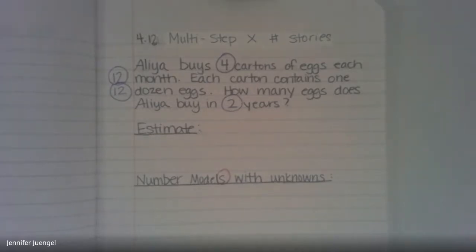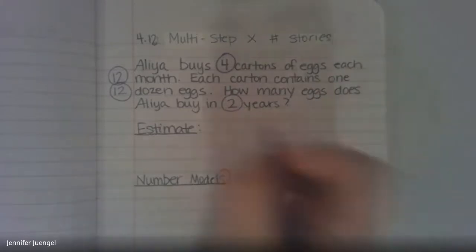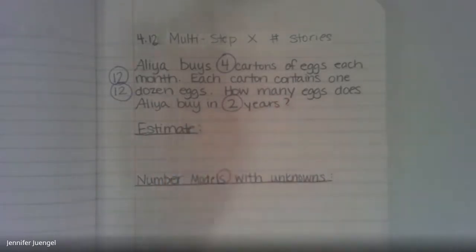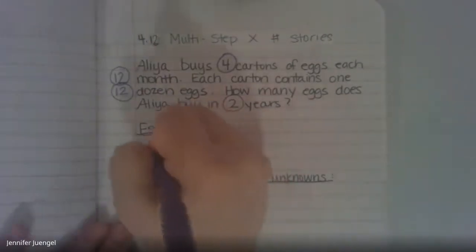So I know that she buys 4 cartons of eggs each month. So I'm going to write the number 4. 4 seems like a pretty easy, friendly number. I don't think that that's too complicated. I could probably work with the number 4. So I think I'm going to leave 4 the way it is.